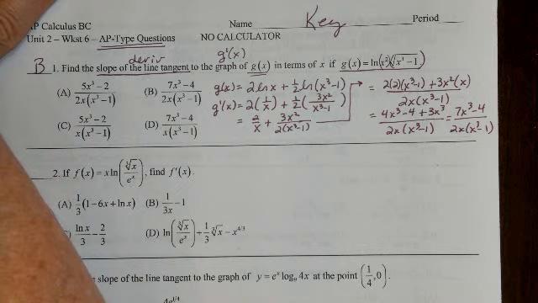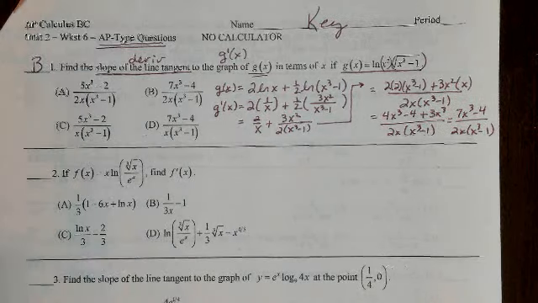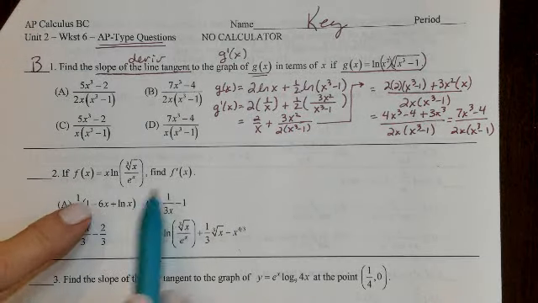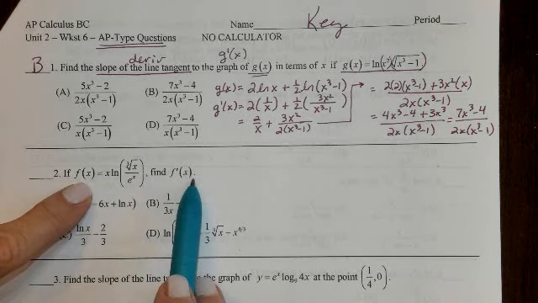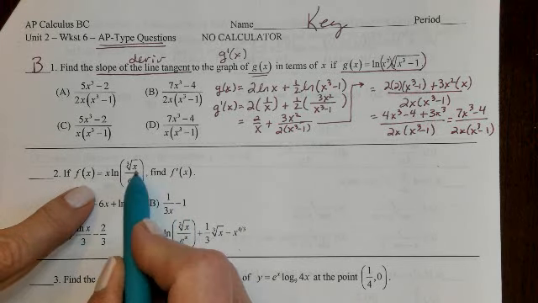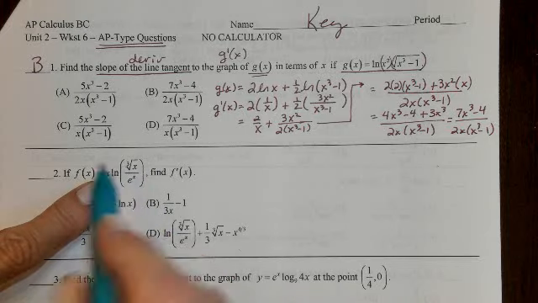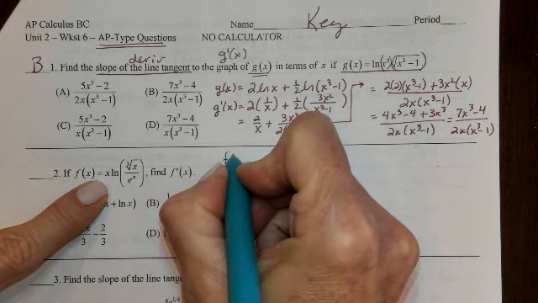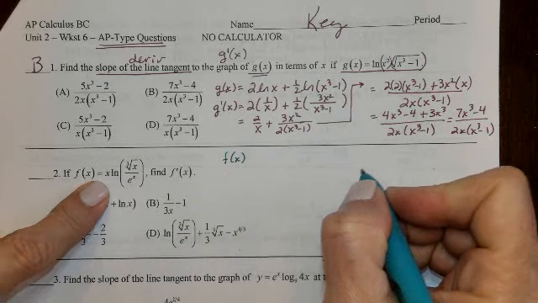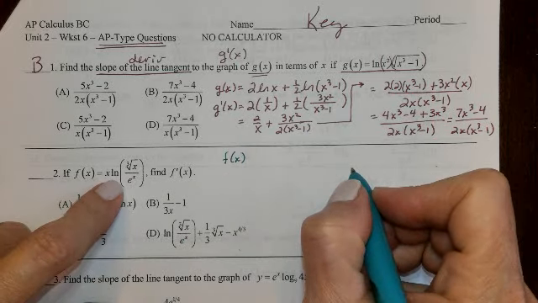Let's take a look at number 2. So for number 2, it's a little bit more straightforward the way they ask the question. They just say, here's f, find f prime. So I notice that, again, f is composed of, in part, this natural log function. So I'm going to first take f, and I'm going to expand it as much as I can.